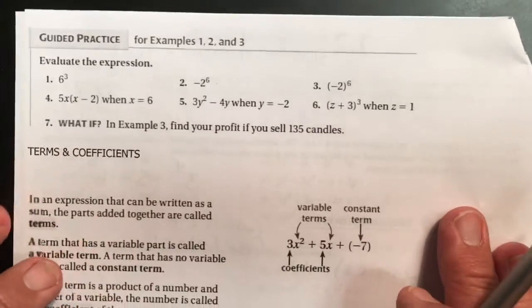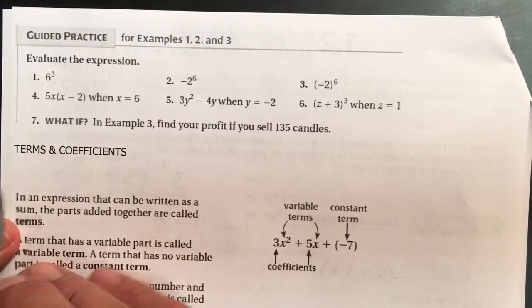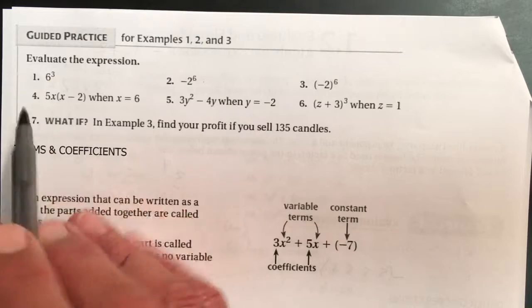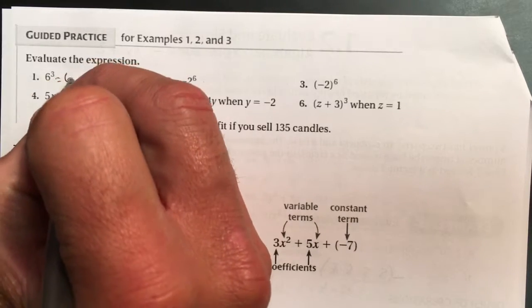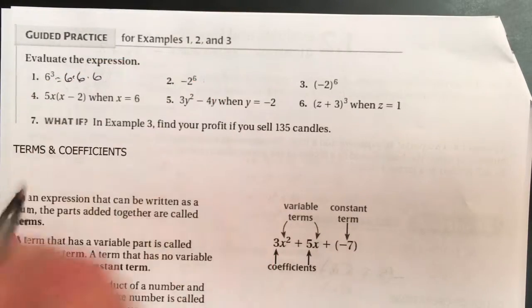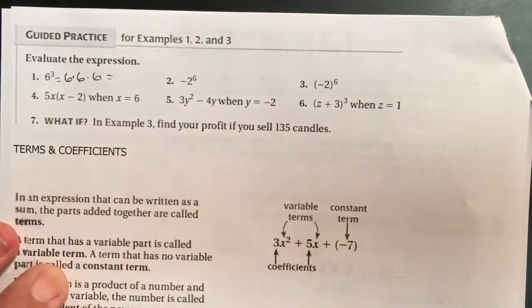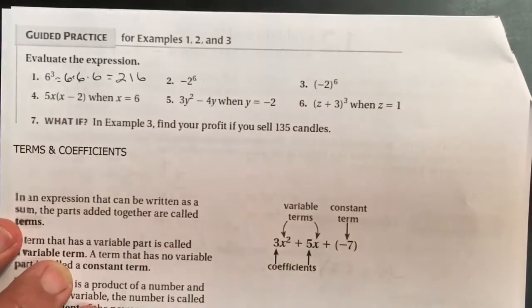Next page. For problems practice, let's look what we got here. We're going to evaluate these. We got some powers and we got some expressions. 6 to the third power, again, 6 is equal to 6 times 6 times 6. 36 times 6, I think, is 216. I'll have to change the video if it's not.